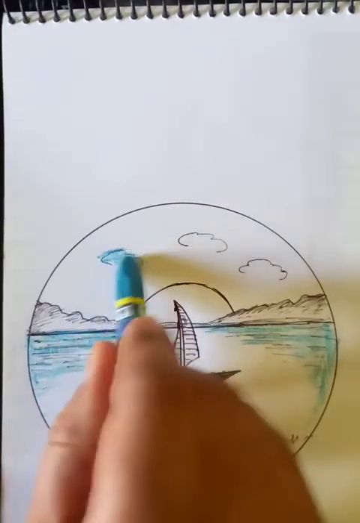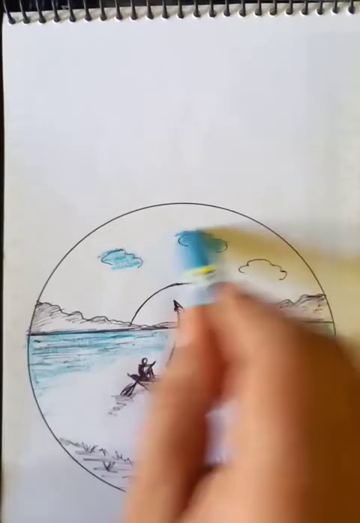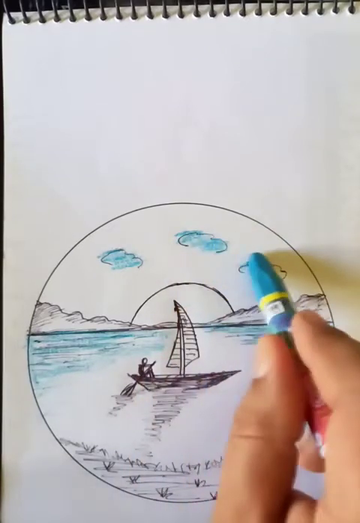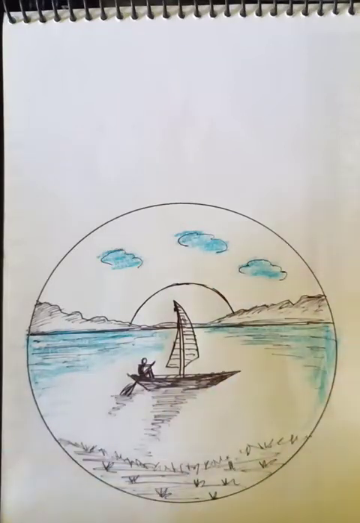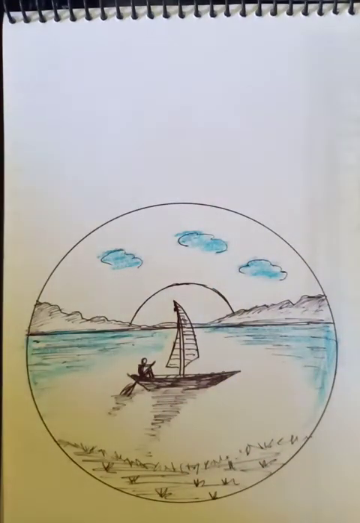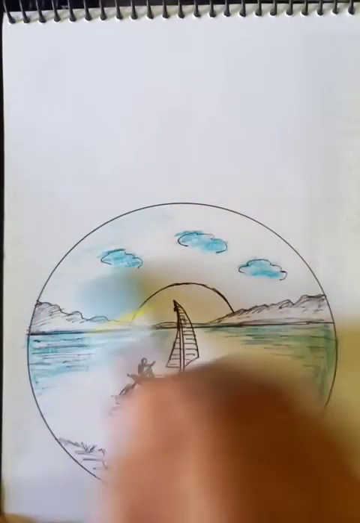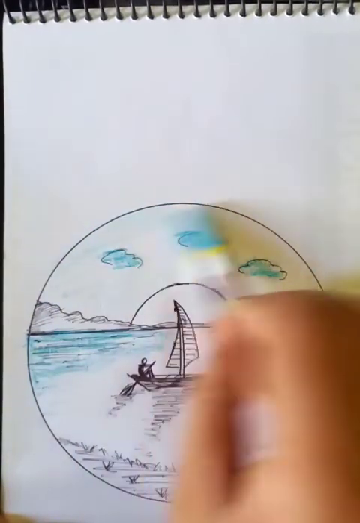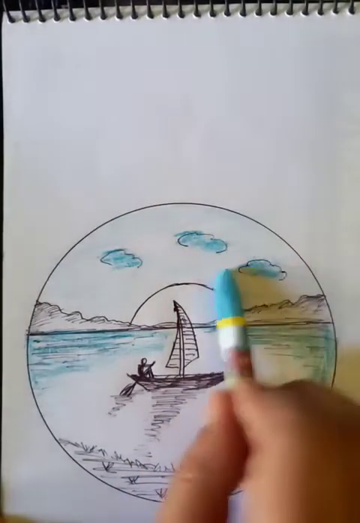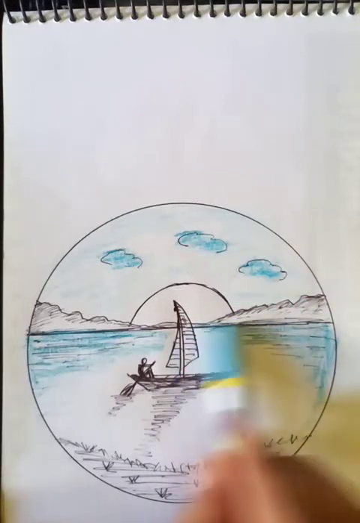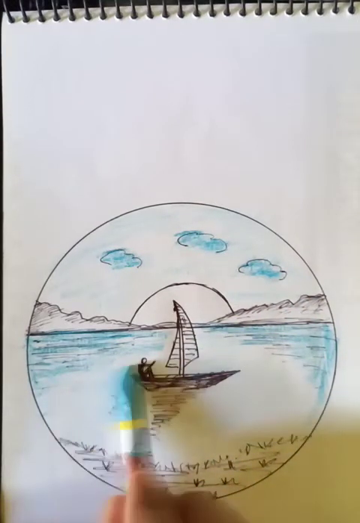These are the darker parts, like these clouds floating in the sky. Let's put some light blue shade in the sky, and some light blue shade on the water too.